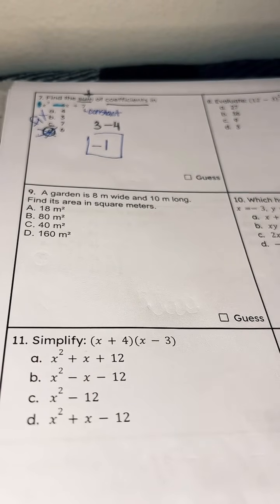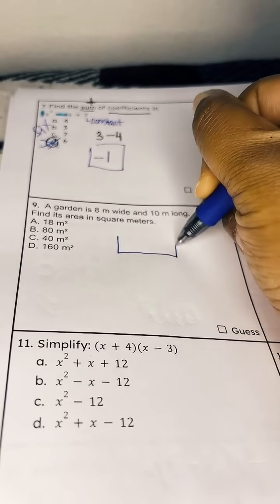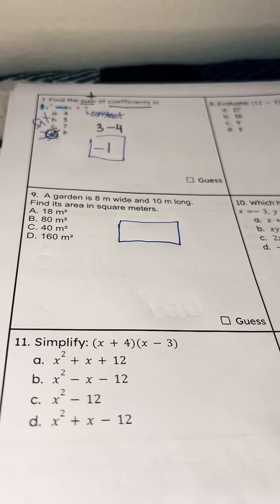A garden is 8 meters wide and 10 meters long. Find its area in square meters. How we do this one, you guys? B, good. Area equals length times width.